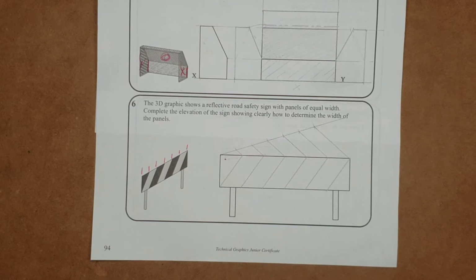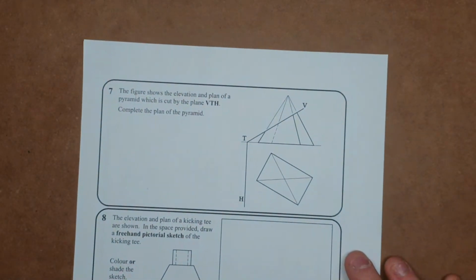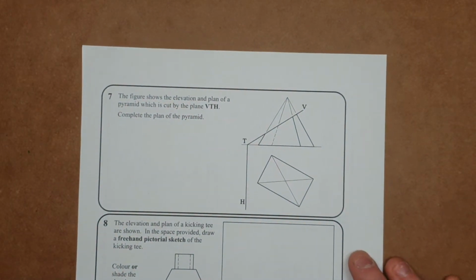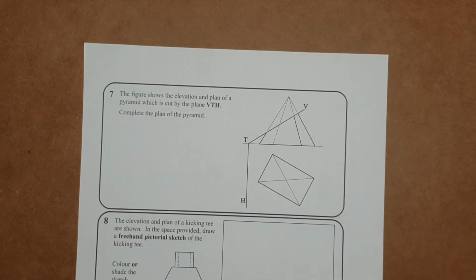That's that drawing finished, so that's 6 out of 15 done. Number 7. Similar to some questions that would have come up before. There's a plane VTH and it cuts a pyramid. And we need to project down and find what the plan looks like. A bit of labelling always helps here.